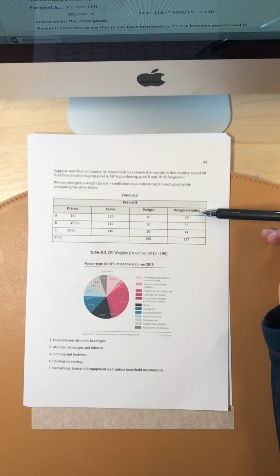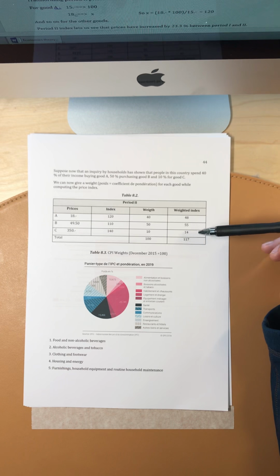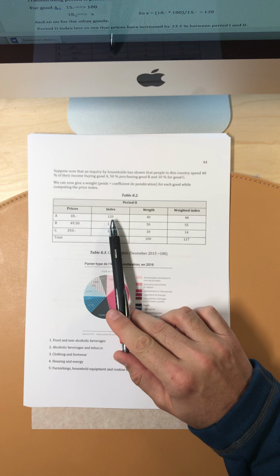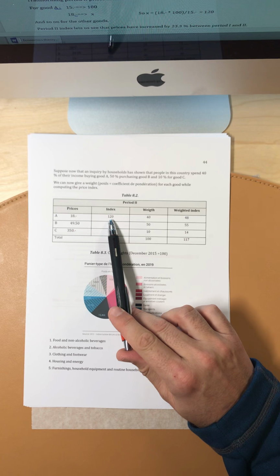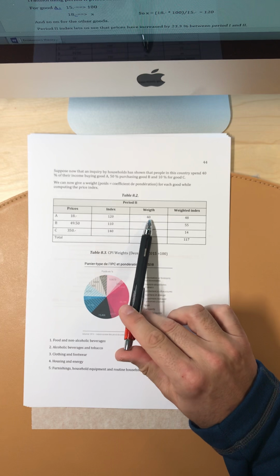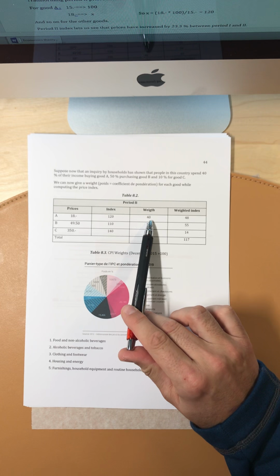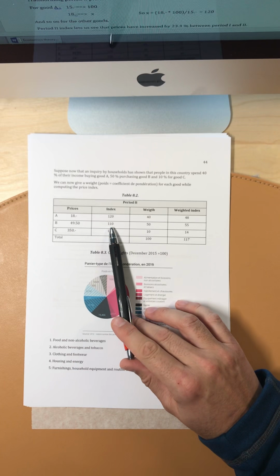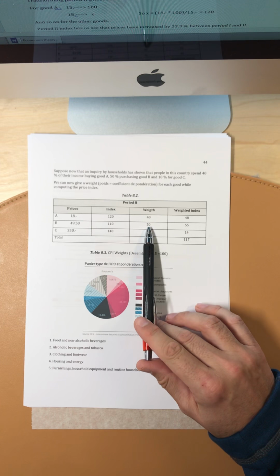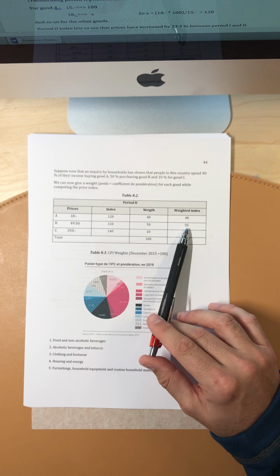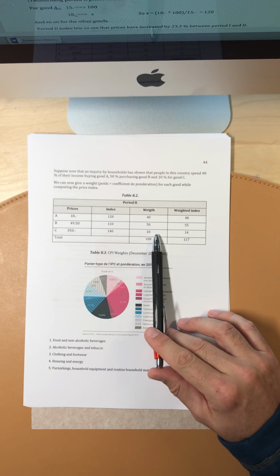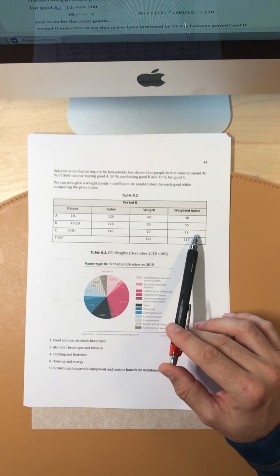To find the last weighted index, the last column, as we saw, we are just going to calculate 120 times 40%, and you find 48. 110 times 50%, which is equal to 55, and 140 times 10% is equal to 14.